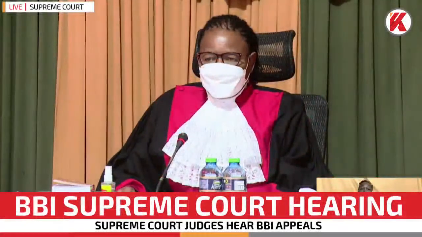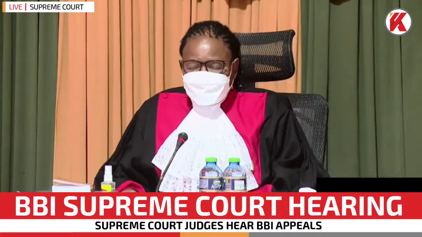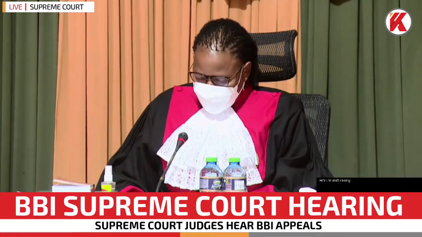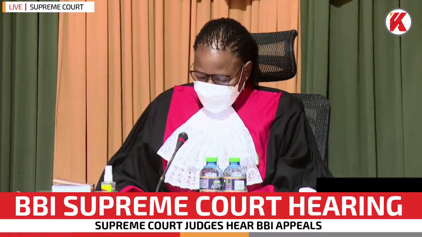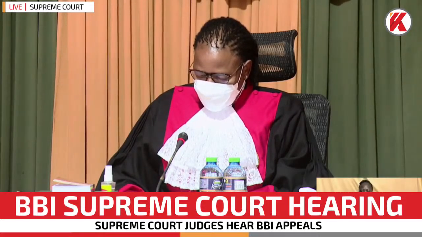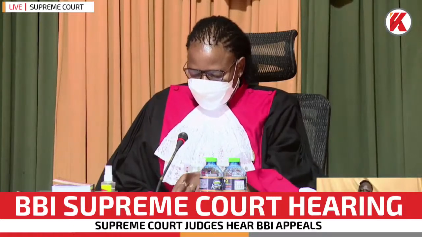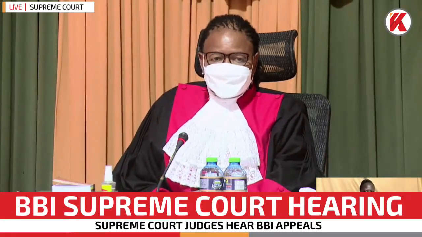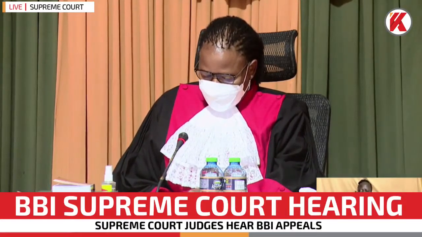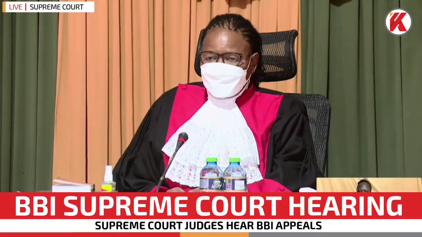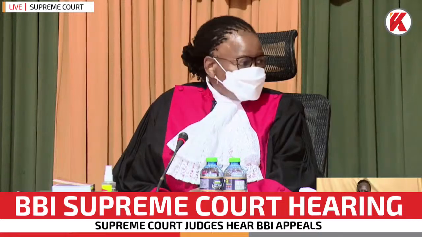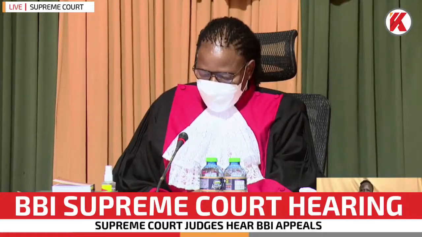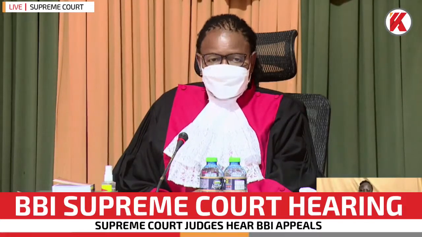To set aside the entire judgment of the Court of Appeal and uphold the judgment of the High Court. So he is opposing the appeal. For the sake of orderly flow of the proceedings, we will request the respondents who are supporting the first and second appellant to go first, and then the third appellant will start before the respondents take the floor. So we have the Speaker of the National Assembly.